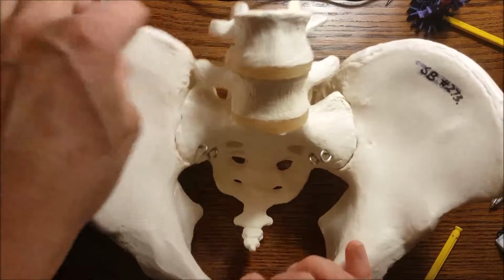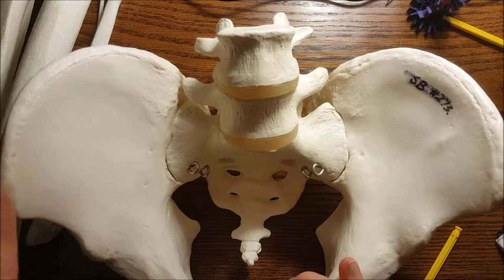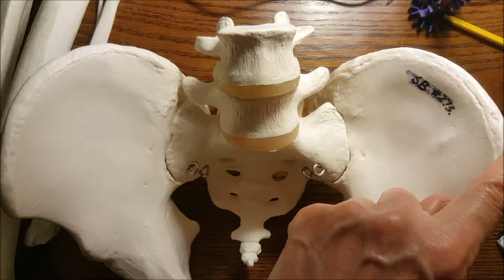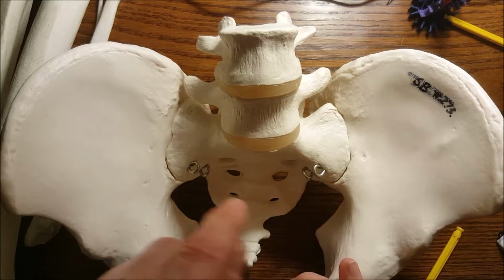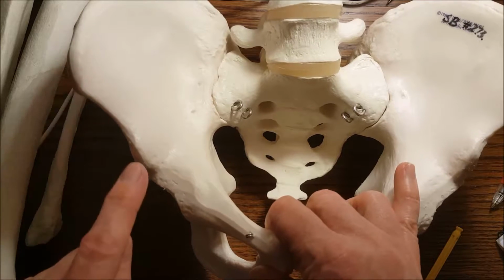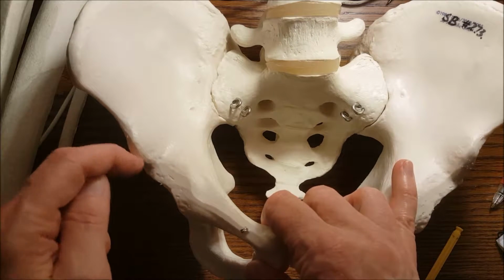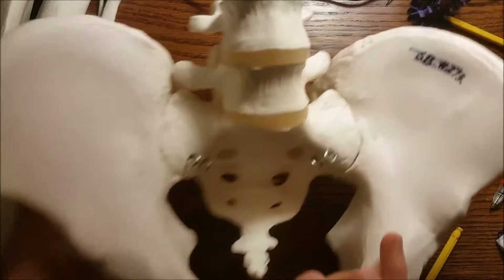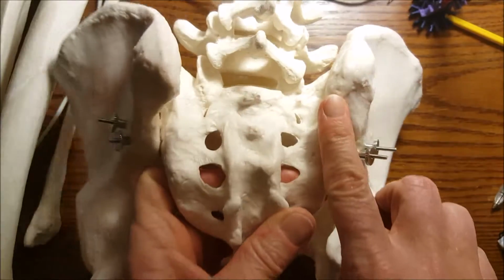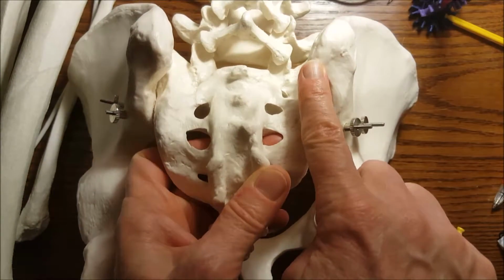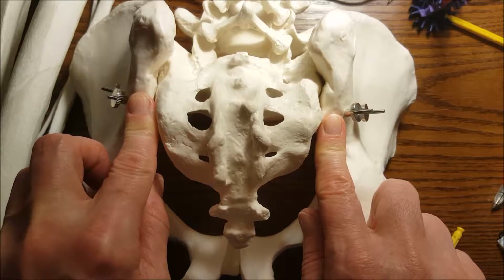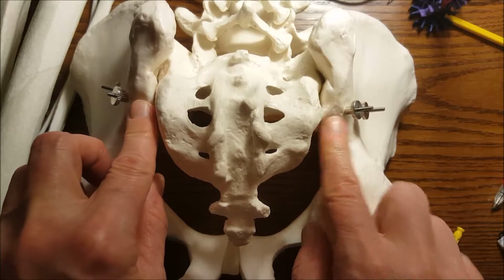On the superior surface is the iliac crest. The iliac crest contains the anterior superior iliac spine as well as the anterior inferior iliac spine. On the back, we distinguish the posterior superior iliac spines and the posterior inferior iliac spines.